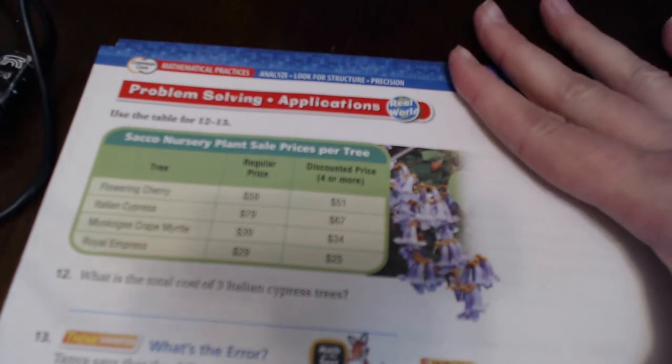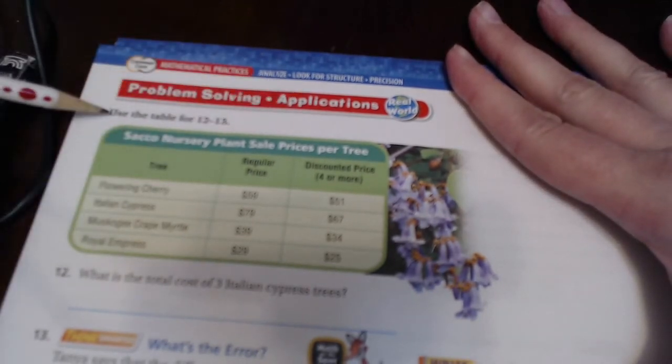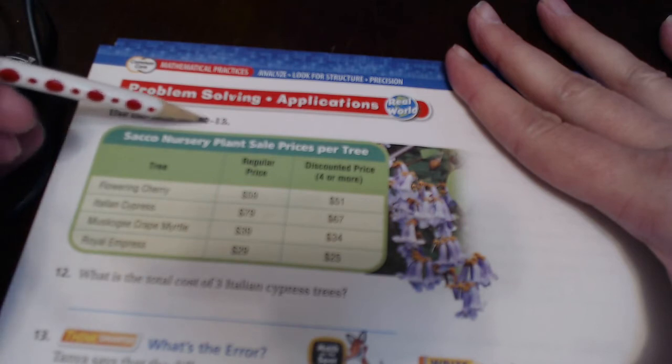Okay, so a lot of the math we use in real life is pulled from tables and charts and graphs, usually for science or budgets or payroll. There's all sorts of reasons to be using tables. Sometimes it's statistics. Anyway, so we try to make sure that we give you math on occasion that does this. Here is the one we're going to use today. It says problem solving applications. Use the table for 12 and 13. So we're going to do this to answer number 12 and 13.